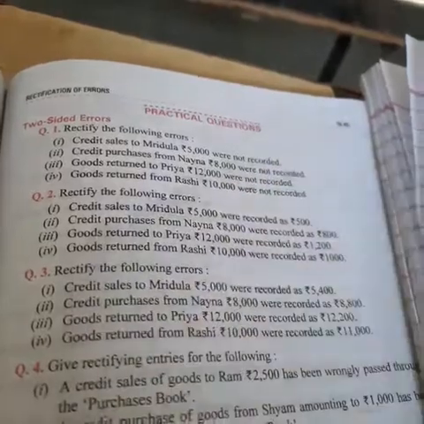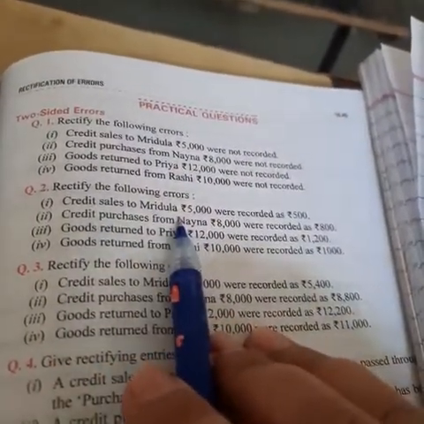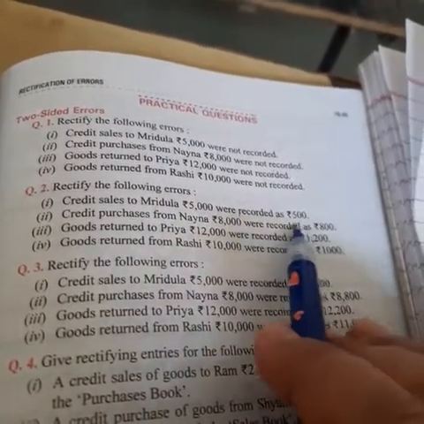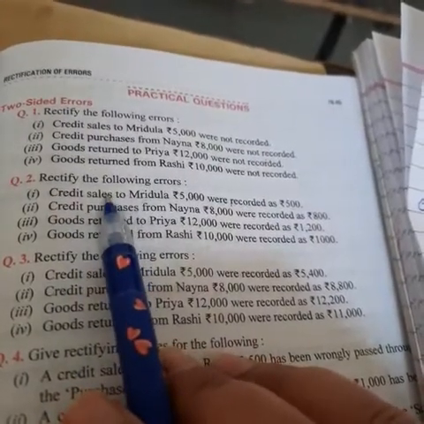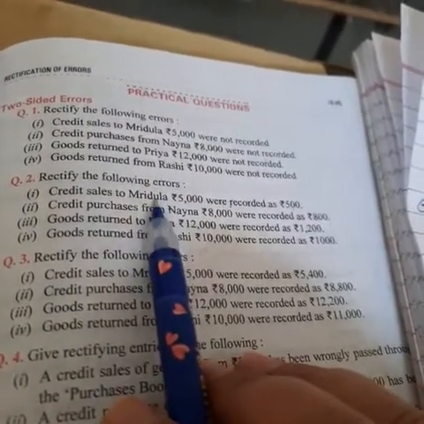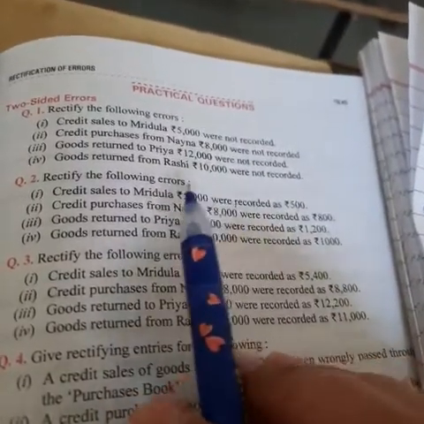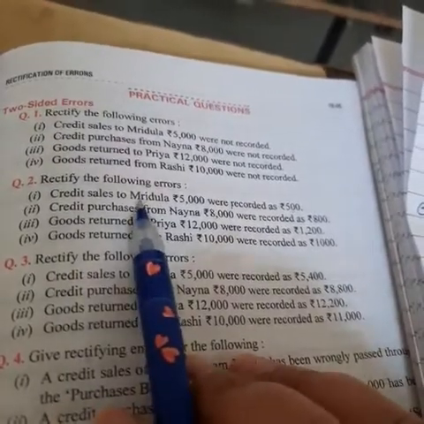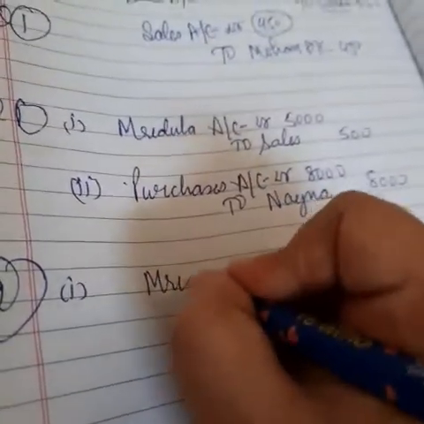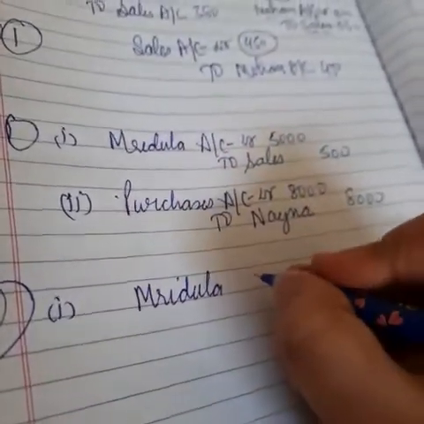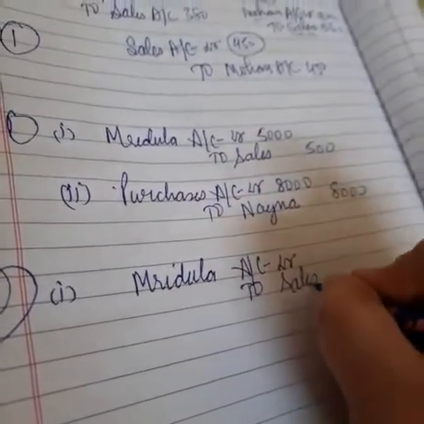Okay. So question number 2 is credit sales to Mridula 5000 were recorded as 500, meaning there is a shorter balance. We have recorded both our debit as well as credit account with the shorter balance. So what we have to do? We just have to pass a very simple entry with the balance amount. See how we have to pass? Now what is the journal entry? It's Mridula account debit to sales. Then we will pass first the journal entry, that is debtor to sales. Now the name of the debtor is given, so we have to choose the name. Then Mridula account debit to sales.